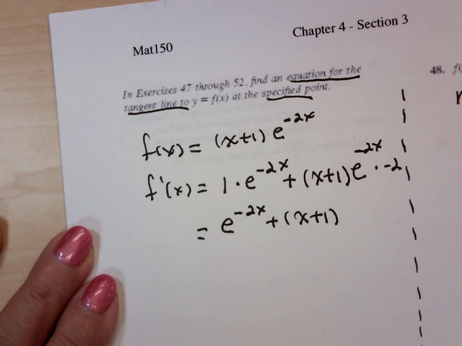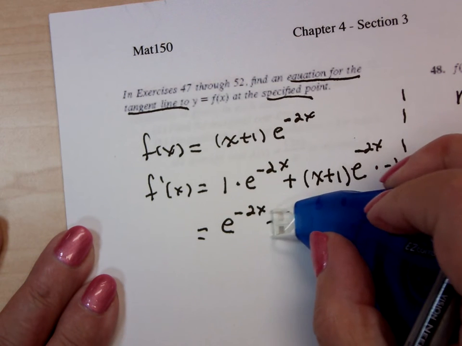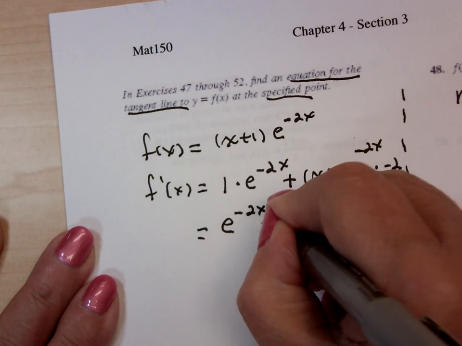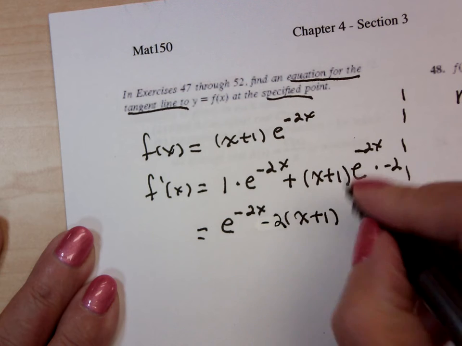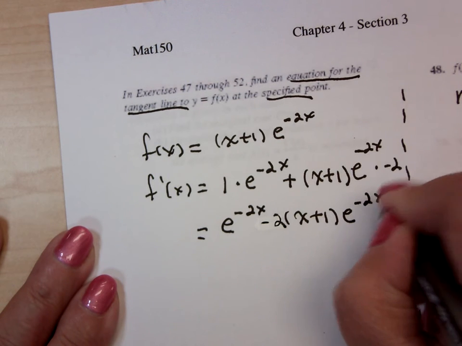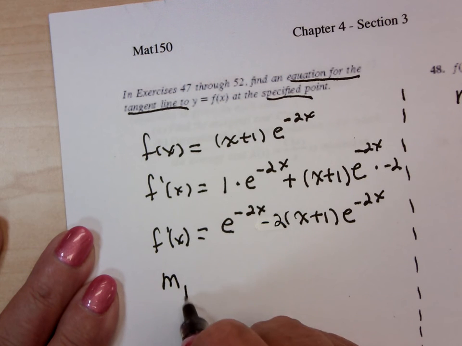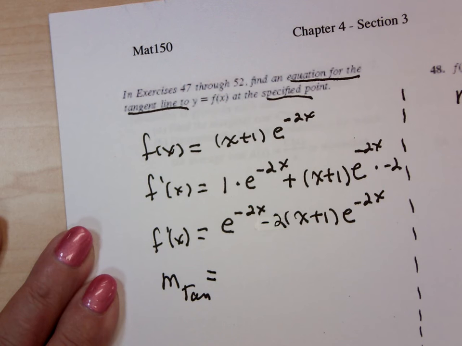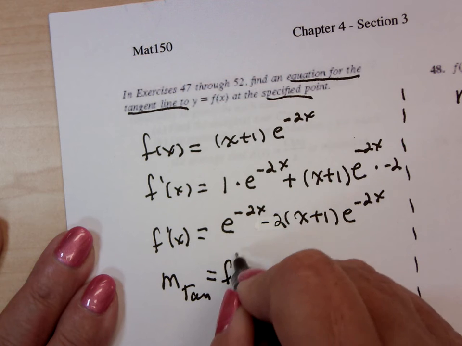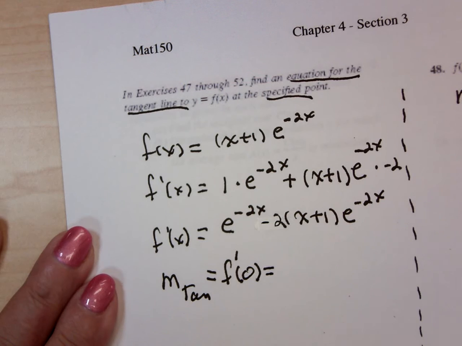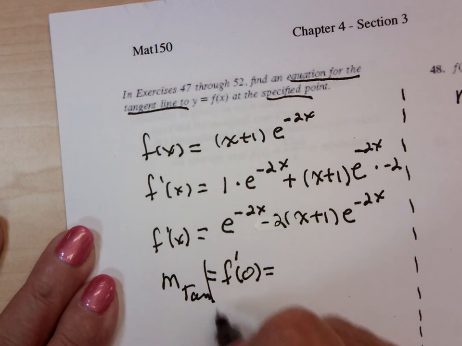So simplify. This is e to the negative 2x plus x plus 1, and actually now I need to make a change, because what do I have here? A negative 2 times x plus 1 times e to the negative 2x. So that's what f prime of x is. But I want the slope of the tangent, and the slope of the tangent is f prime at what value? 0. That's the slope of the tangent at x equals 0.